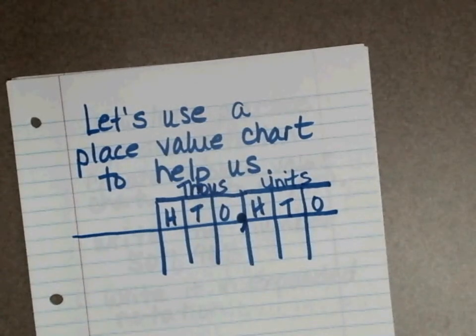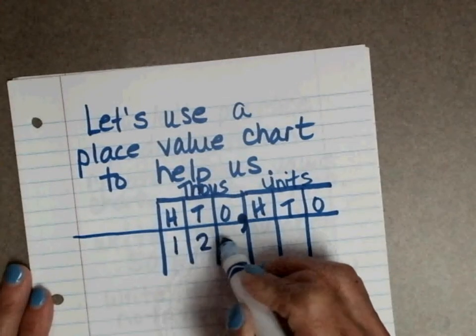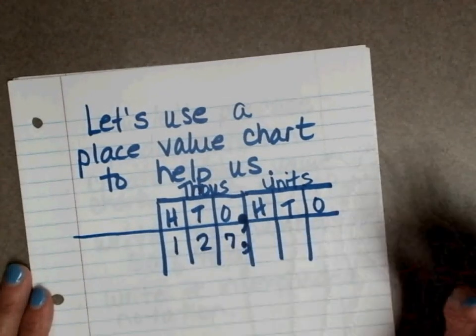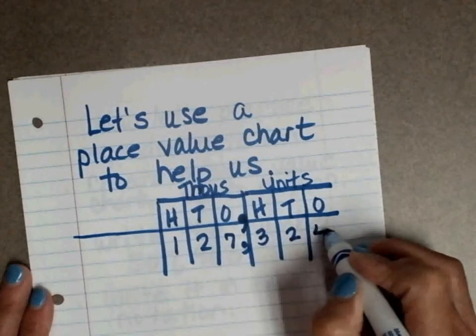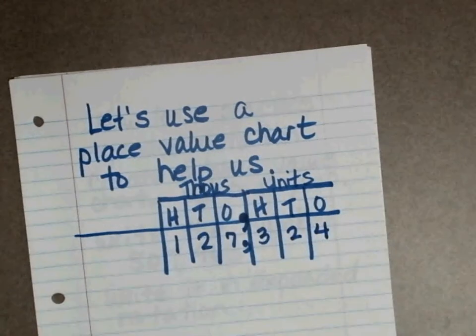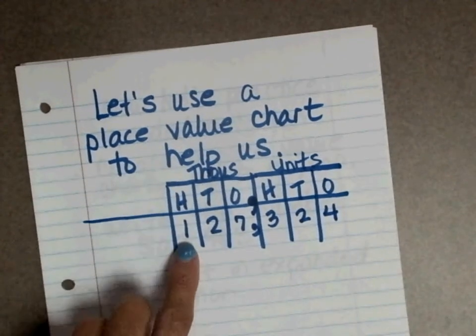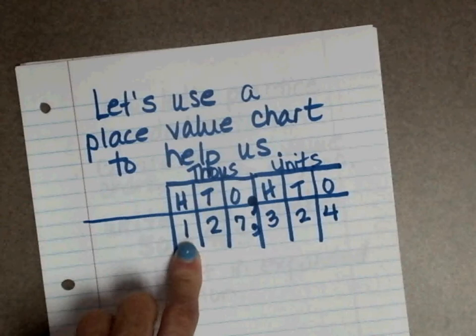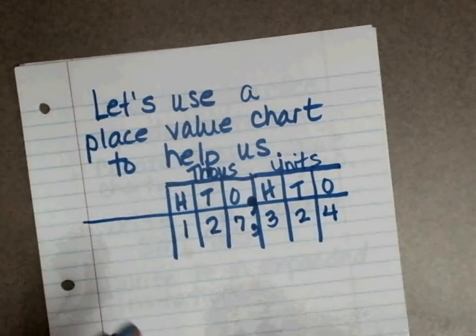So let's create a number. Let's do 127,324. So next we're going to take the digit and multiply it times the place value position.